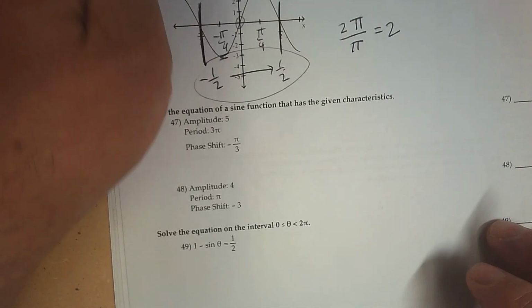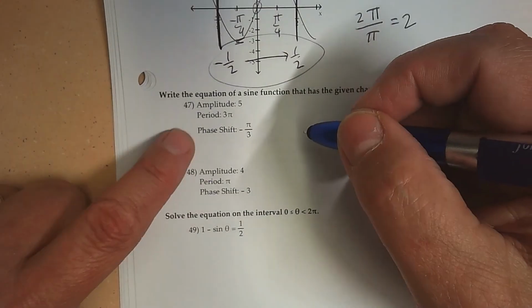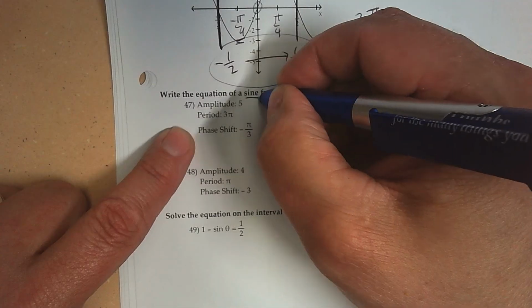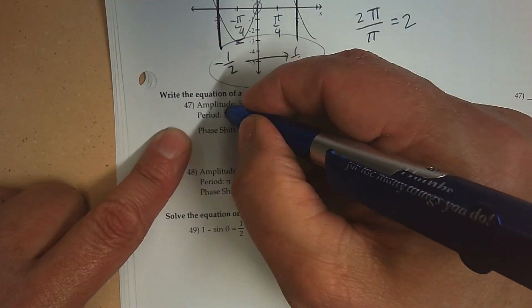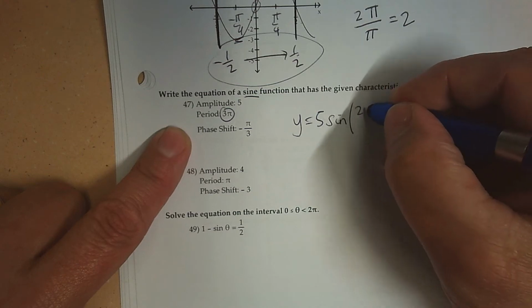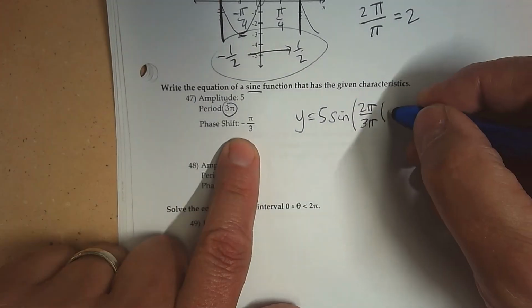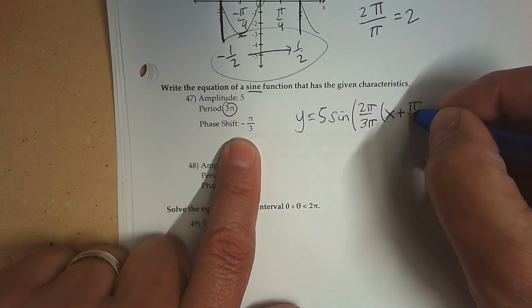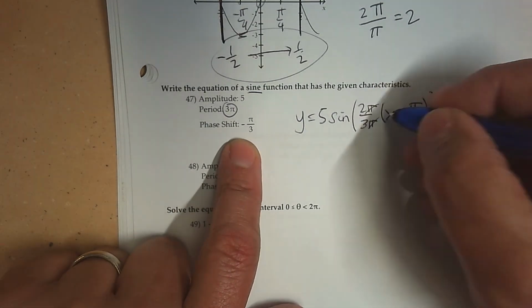All right, again, write the equation. So what's the equation here? So it has to be a sine function. So the amplitude is 5. The period is 3 pi. So we're going to go 2 pi over 3 pi. And then the phase shift, I go in the opposite direction. So it's going to be adding pi over 3. And yes, you could simplify this down to just 2/3.